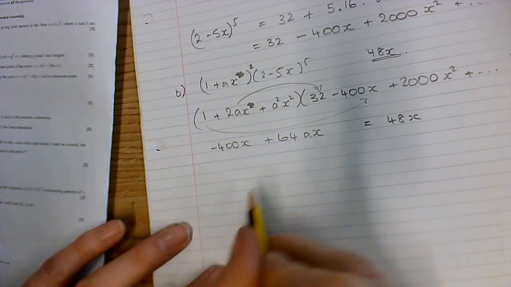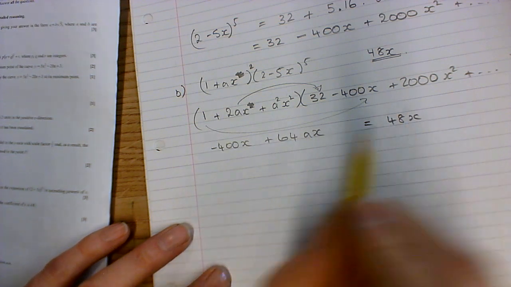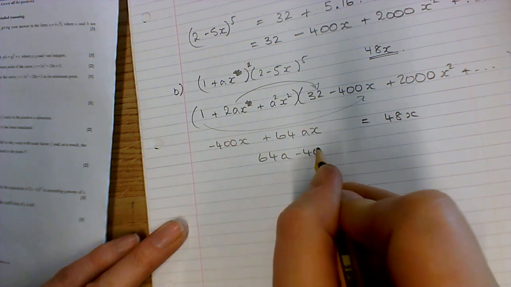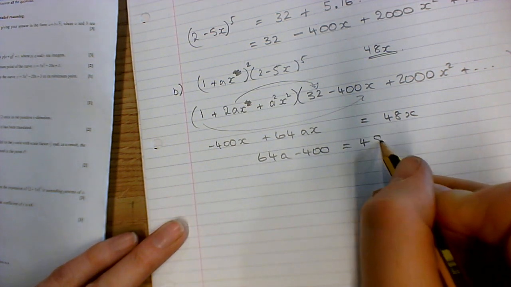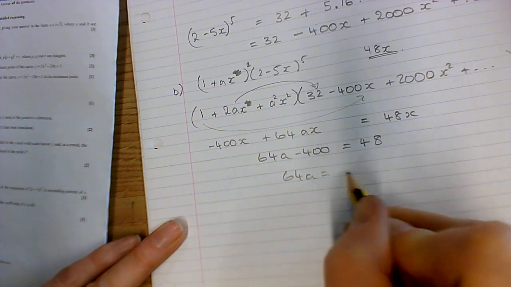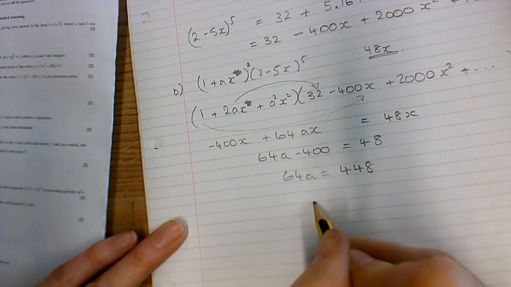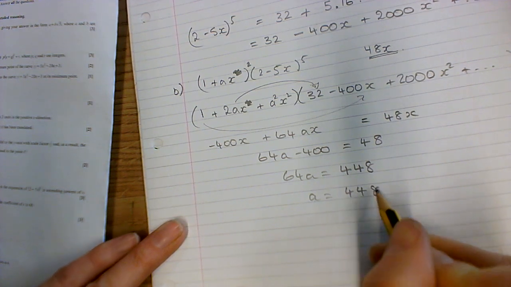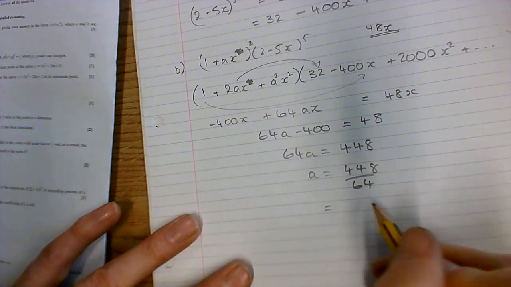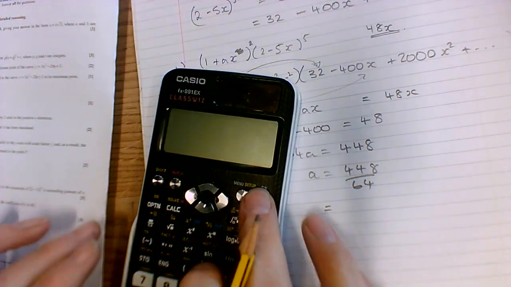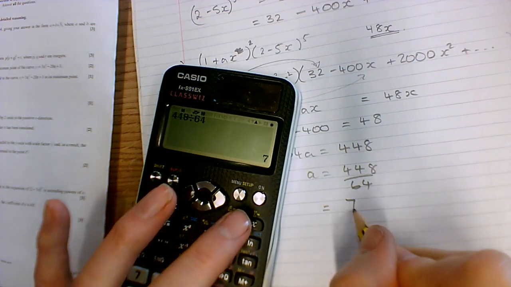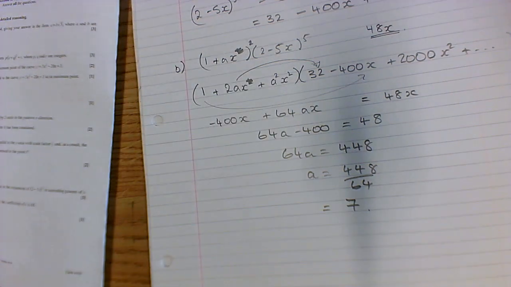Okay. And if you just look at the coefficients of x now, so just look at the numbers, you've got 64a minus 400 equals 48. You add the 400 on, so 64a equals 448, and a must equal 448 over 64. If you grab your calculator, let's have a look what it turns out to be: 448 divided by 64 turns out to be 7. Okay, so a is 7 in the question.